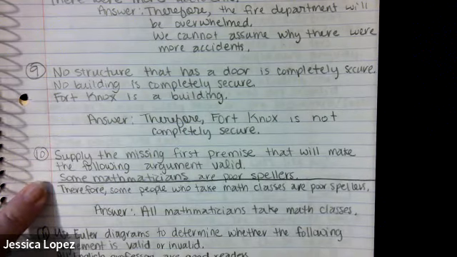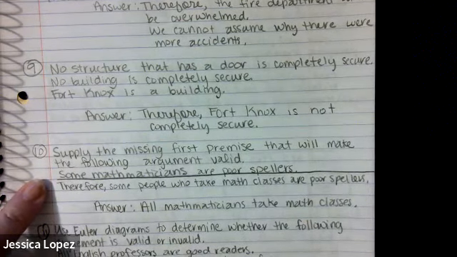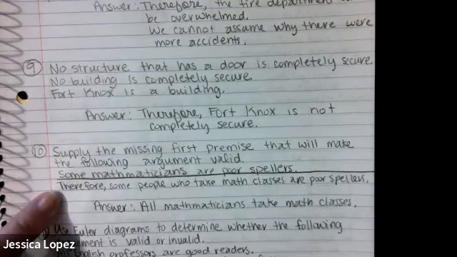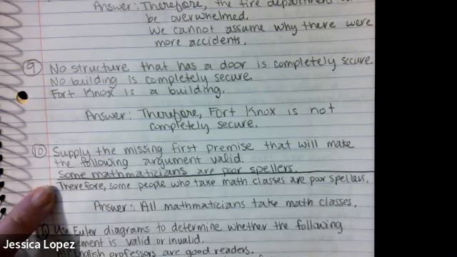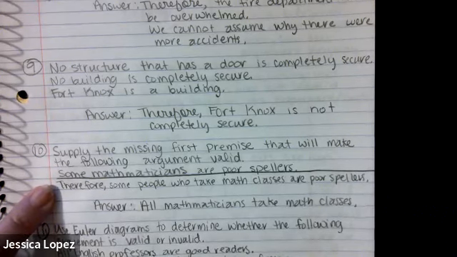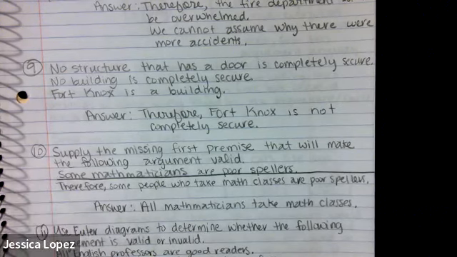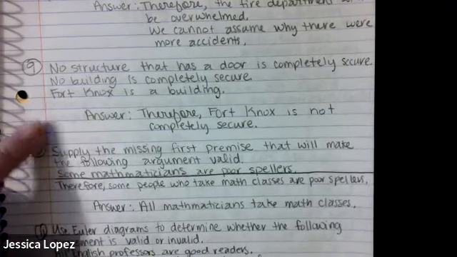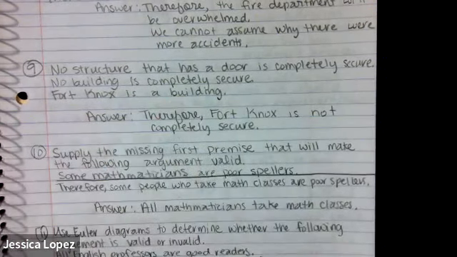Number 10, supply the missing first premise that will make the following argument valid. Some mathematicians are poor spellers. Therefore, some people who take math classes are poor spellers. Now, this one's a little weird because you do use a little bit of logic in this one, whereas this one, you're not allowed to completely say that this building didn't have any doors in it. I mean, I guess there could be a building that exists that doesn't have a door, but that just doesn't make sense to me.